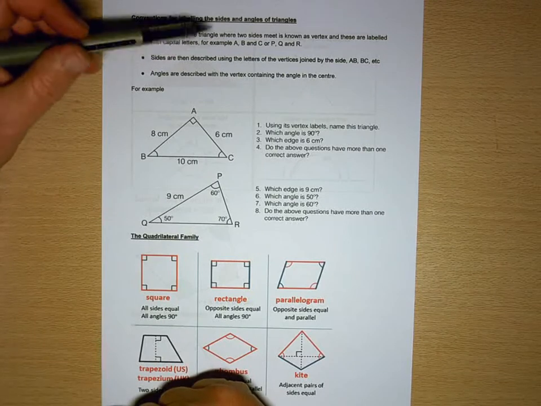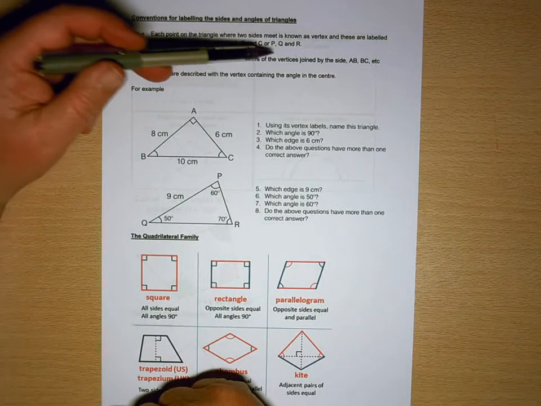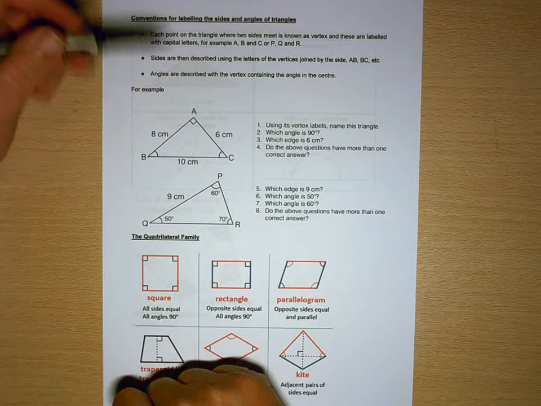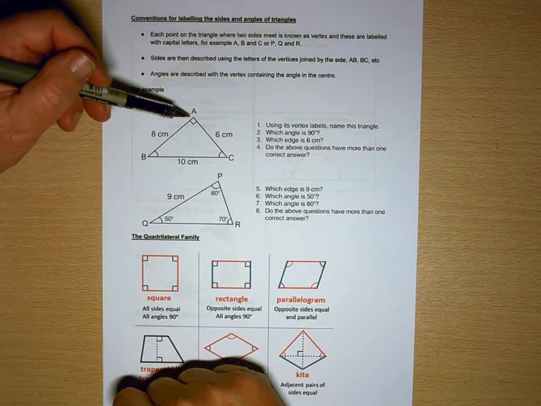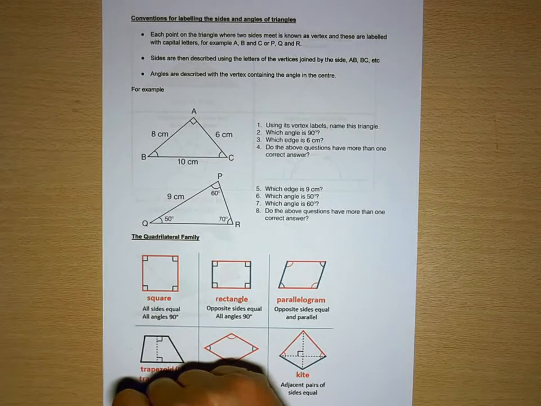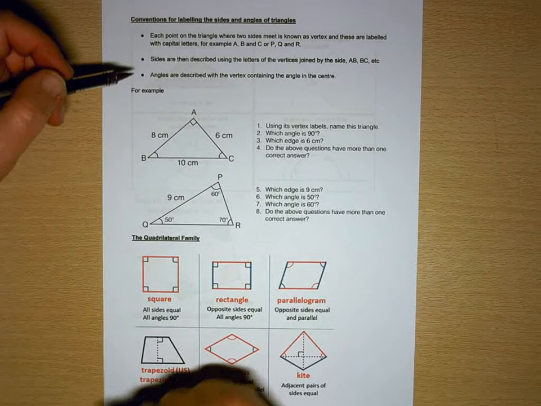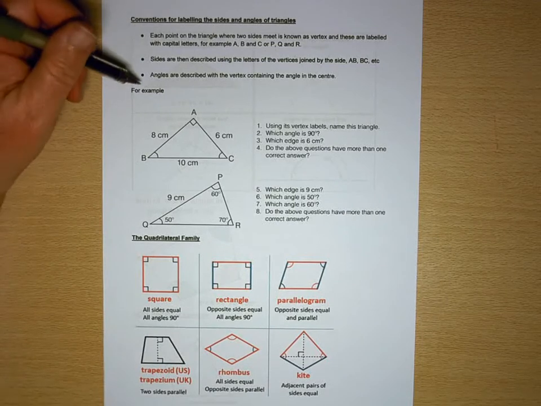Sides are then described using the letters of the vertices joined by the sides. So that side there is side AB, because one end has the vertex A and the other has the vertex B. So it's common sense, really. It's the third one that you need to have a little bit more thought, because it's not something that you would use regularly.